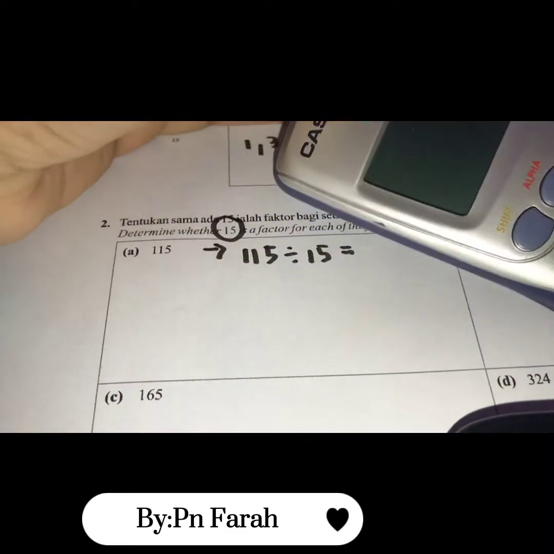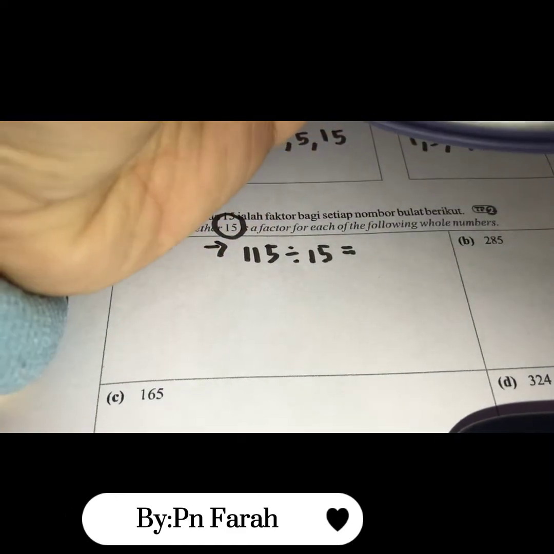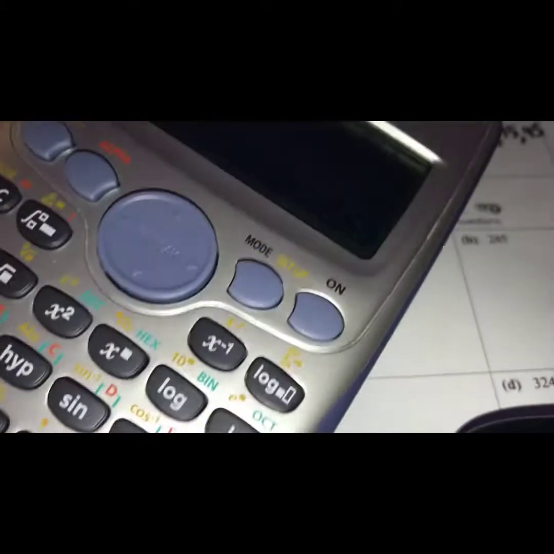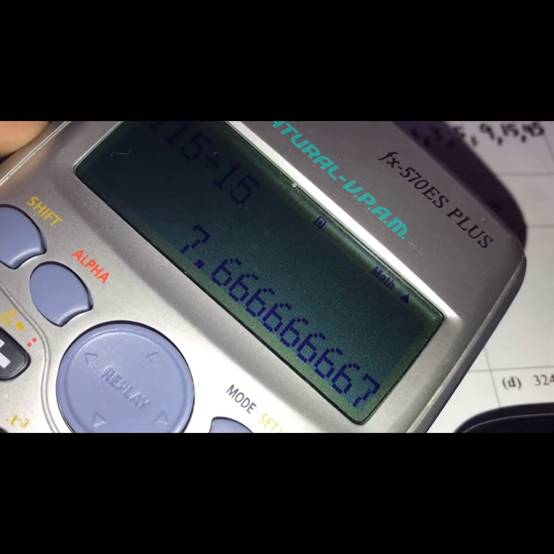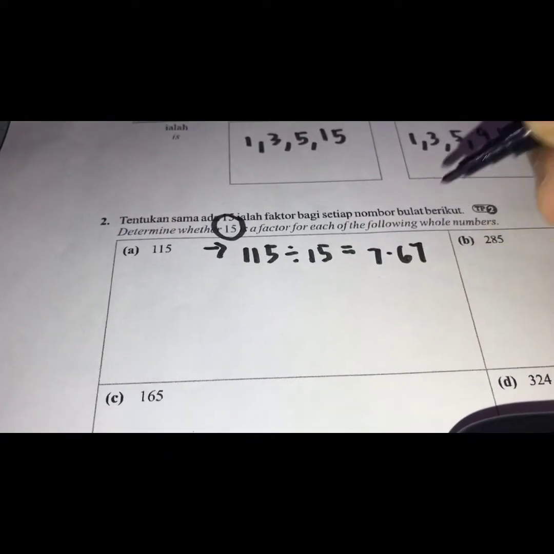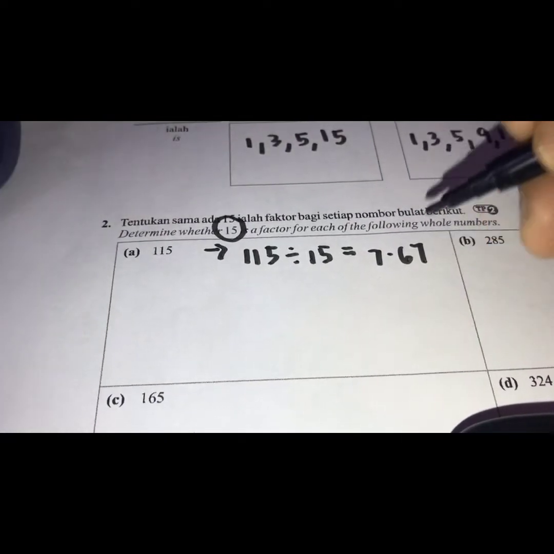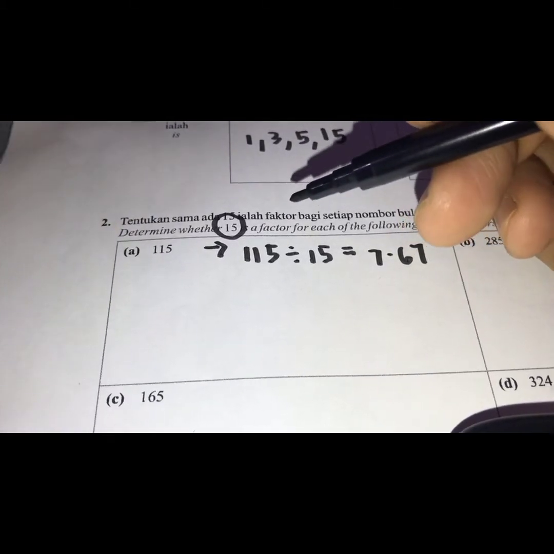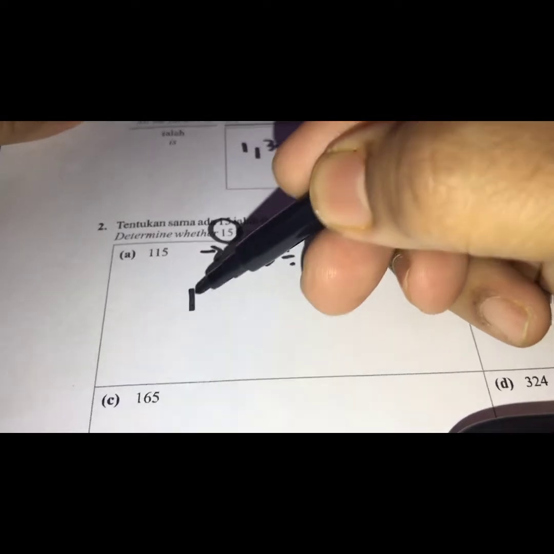Okay, you just press the calculator. 115 divided by 15, you will get the value 7.67. Because this is not a whole number, automatically 15 is not a factor. Okay, so you can write like this.